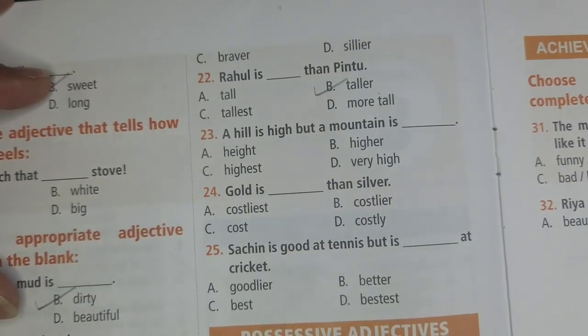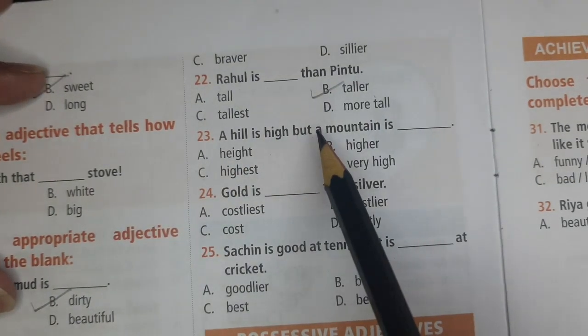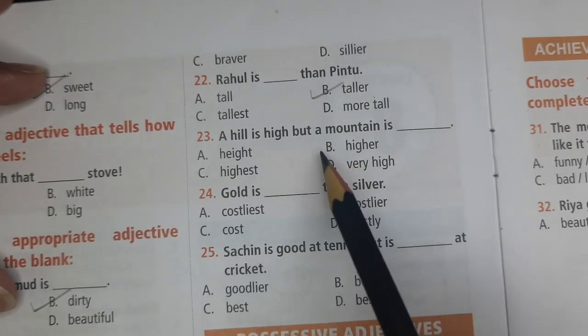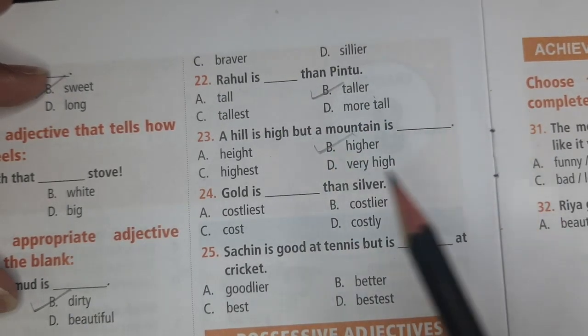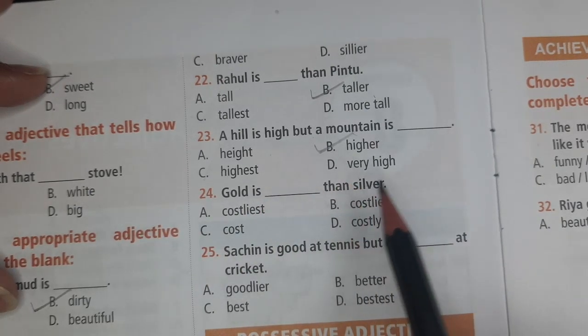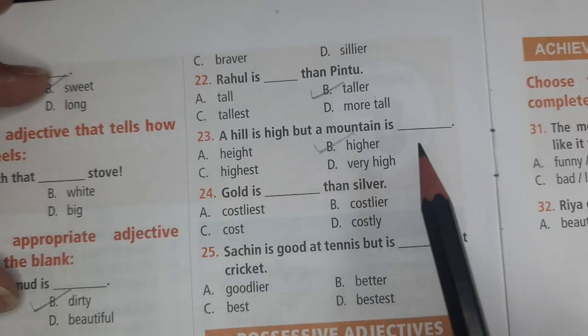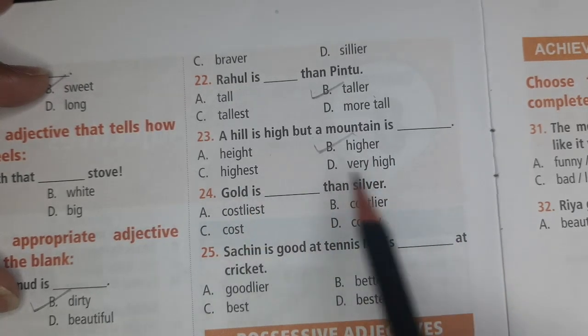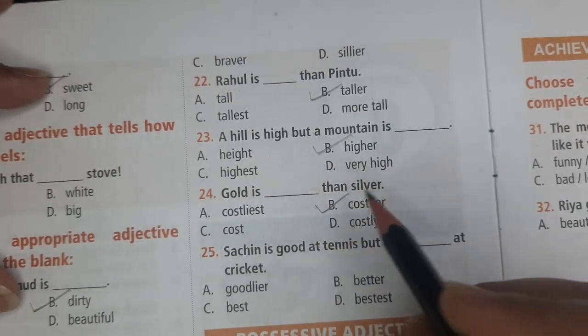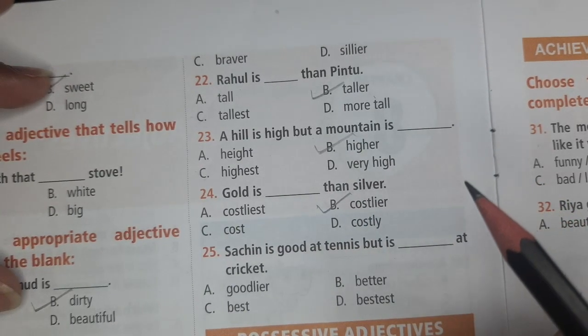Question number 23. A hill is high, but a mountain is dash. So again, this is comparison adjective. Okay, so which means we have to use bigger, taller, etc. Right? A hill is high, but a mountain is higher, which is option B. Gold is dash than silver. So we know gold is costlier than silver because the comparison is between two. We can choose option B as the answer.